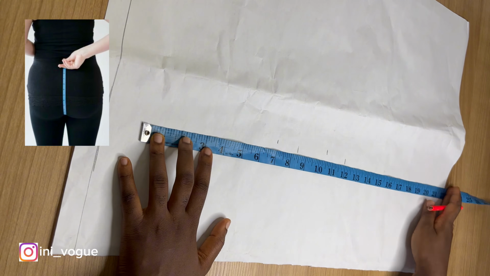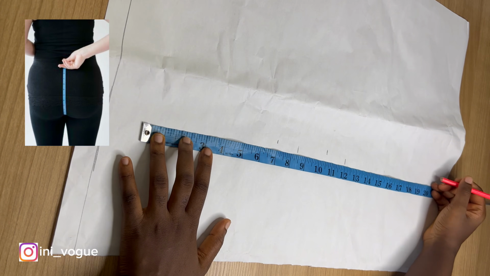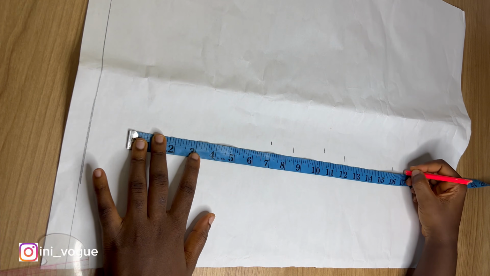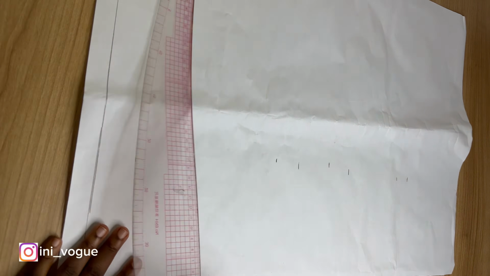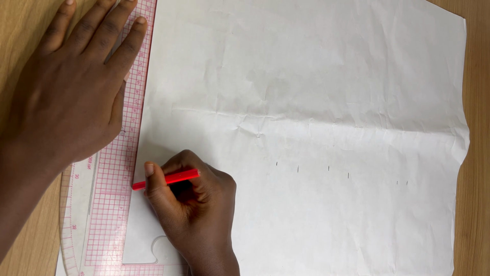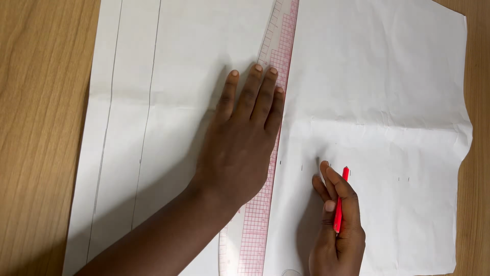So to get your crotch depth line, all you need to do is to take your round hip measurement and divide it by 4, and that's how you get your crotch depth line. And you add about 2 inches because I want it free. Then for the full length of this pant, I'm making use of 16 inches. Then I added 1 inch for sewing allowance.